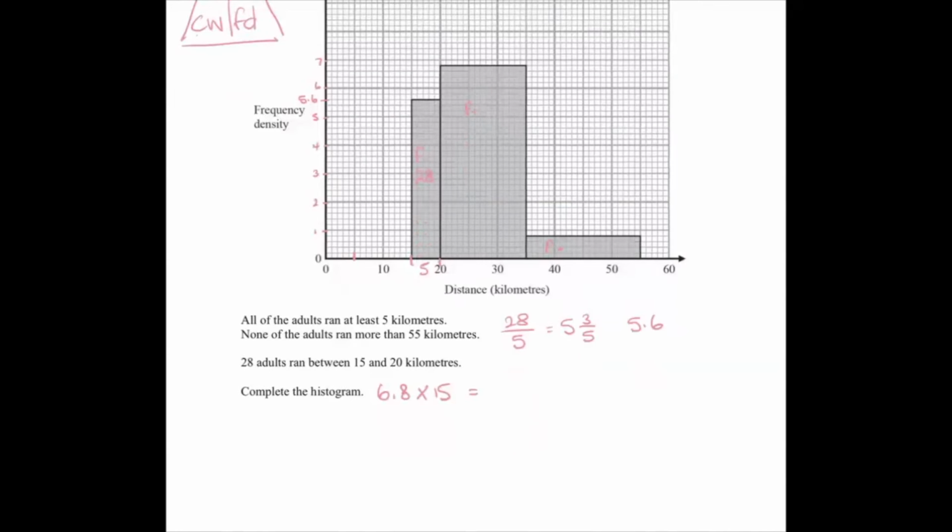Now, the way that I would do this is I would do 6.8 times it by the 10, which is 68. I'd then half that and add it together to get my final answer of 102. The next one is 0.8 times 20. 2 8s are 16. Now I'm going to add all those totals together. Don't forget the 28 that we were given, and that would be 146. Take that away from the total. That gives us 14. So we just need to know the frequency density.